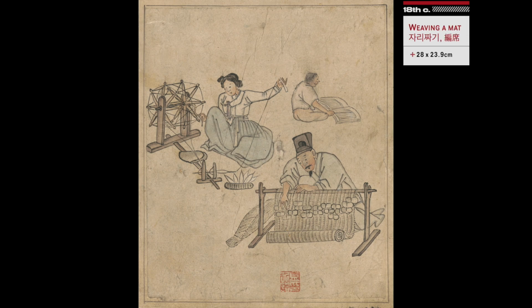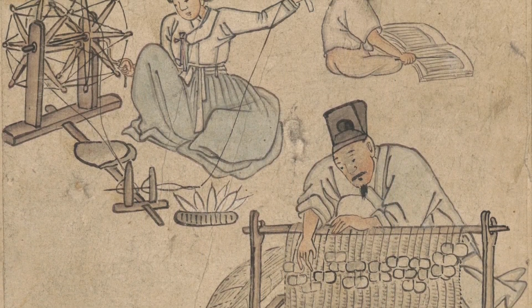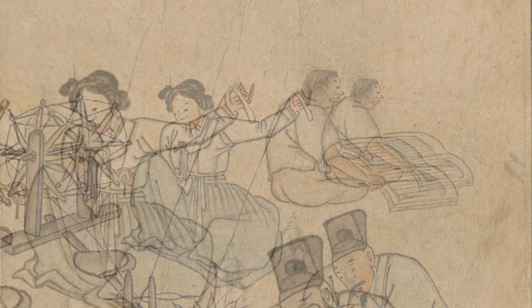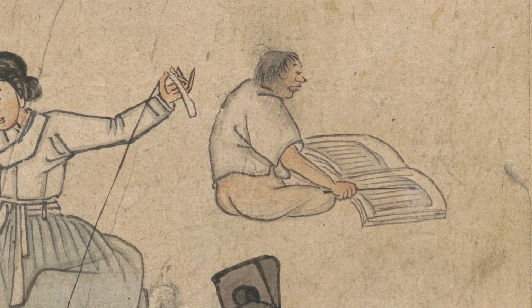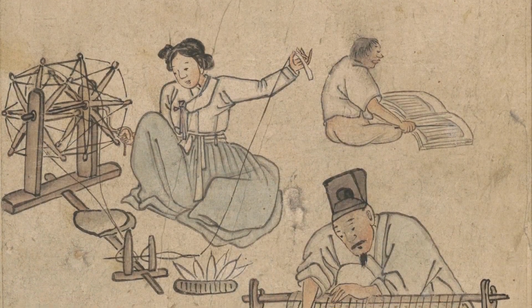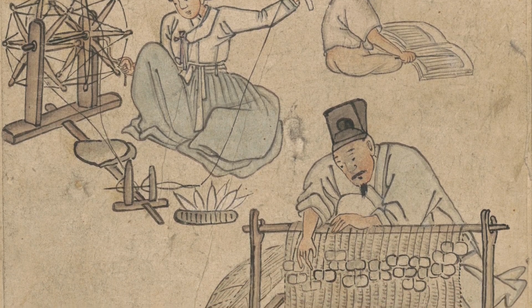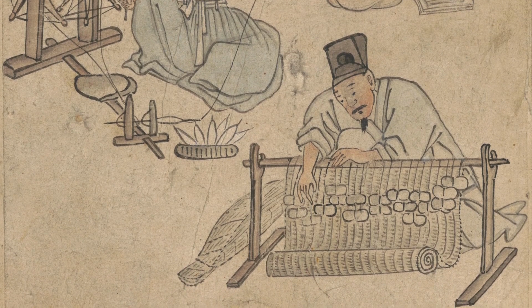Jarichaki, weaving a mat. It depicts a family where the mother is spinning, the father is weaving, and the child is reading a book. Notice the stick the boy is holding to help read aloud his day's lesson. One can't help but think about how much hope the parents have in their son to succeed in his studies so he doesn't have to be a weaver like his parents.